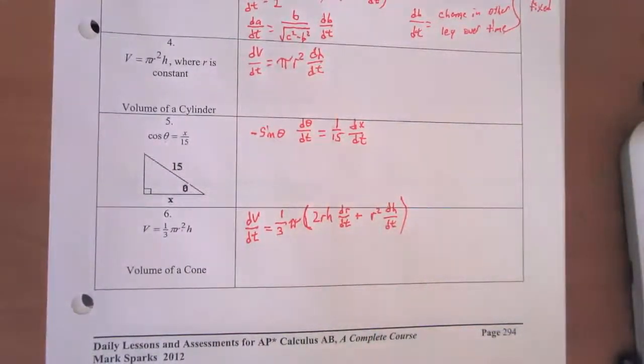All right, so as we're solving these word problems with related rates, being able to implicitly differentiate our key equations with respect to time is going to be an important part of that process. We'll see the whole process starting out in the next video.